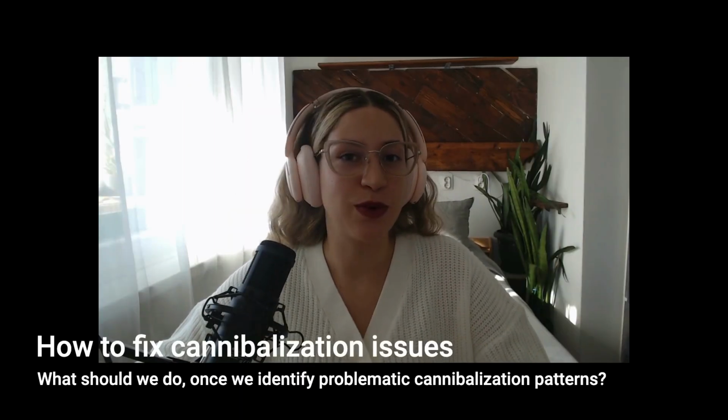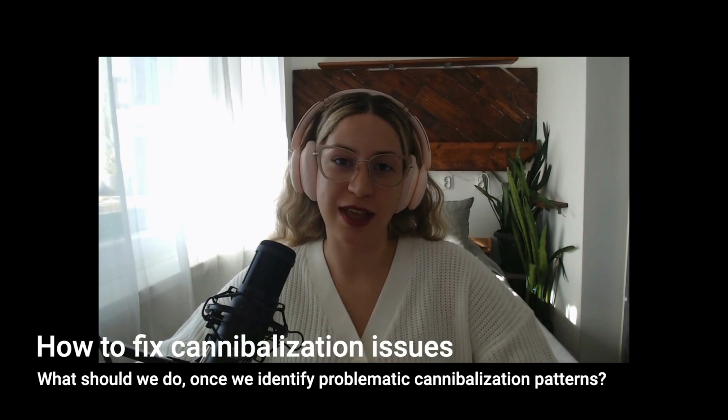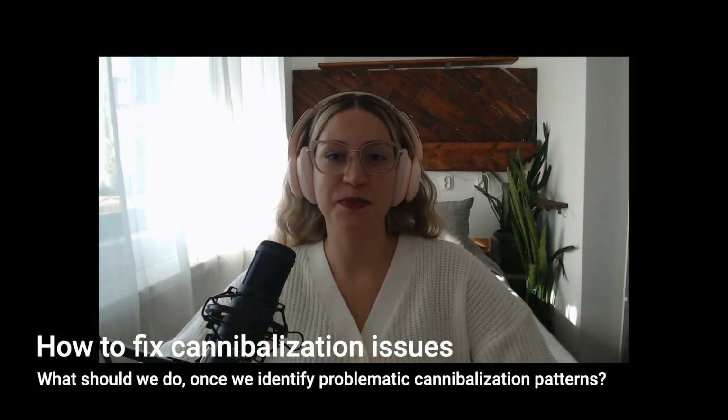What should we do when we identify those issues? In other words, how to fix cannibalization issues on your site. If you are positive any of the cannibalization types mentioned are happening on your site, instead of acting at the keyword level, evaluate your strategies for content, on-page optimization, and internal linking to find the right place to start.